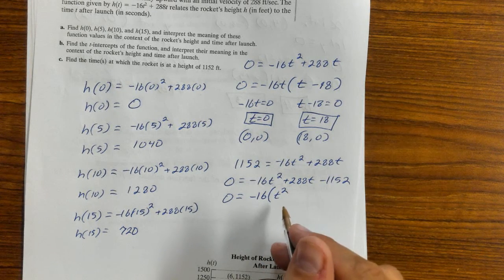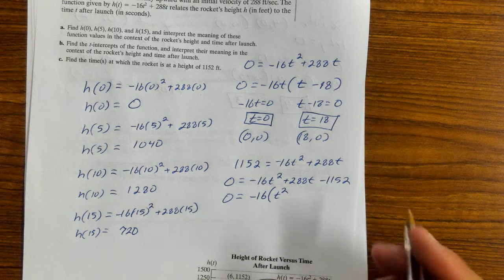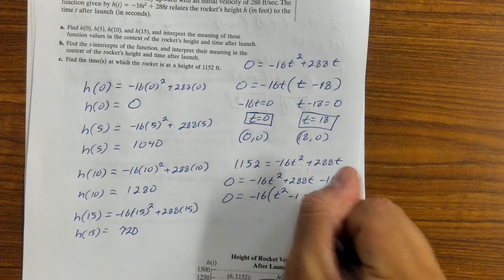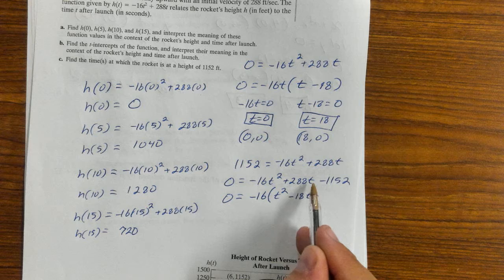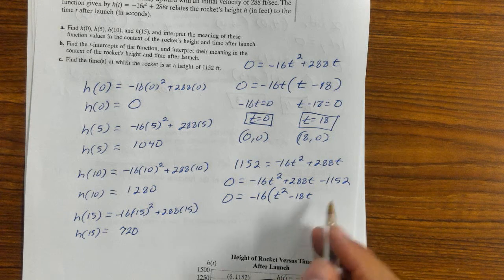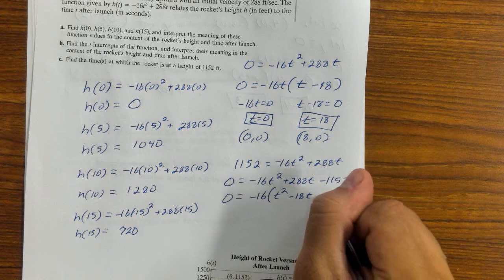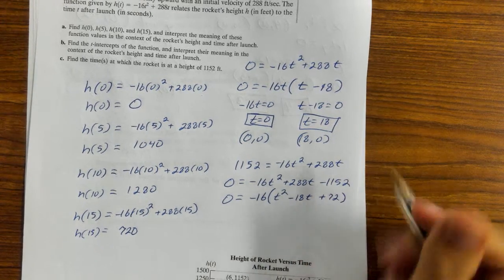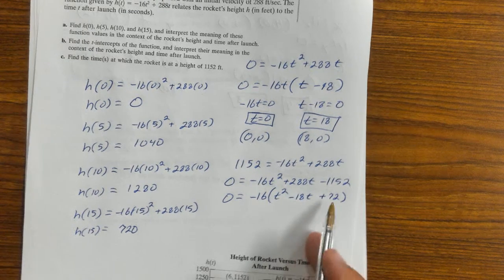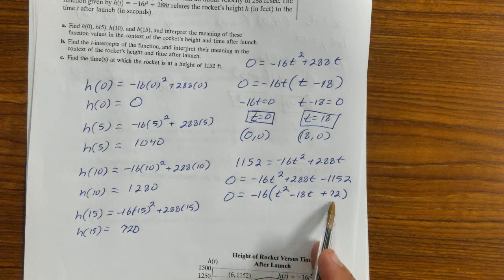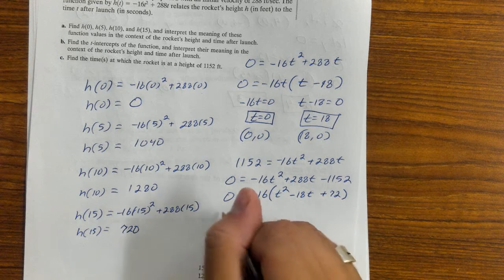And then we have negative 16 times a negative 18t, which gives us our positive 288t, and the last one is going to be negative 16 times a positive 72. That gives us our negative 1152. So this trinomial can be factored further. And because the a value is 1, we can just write the factors for it.